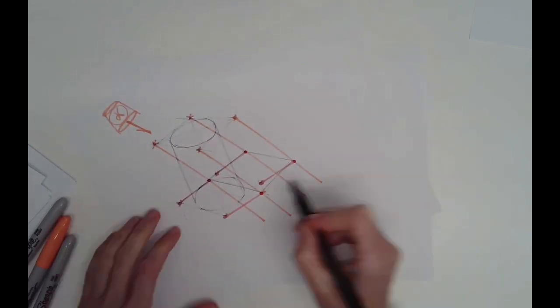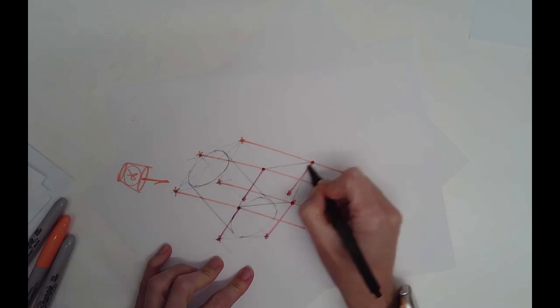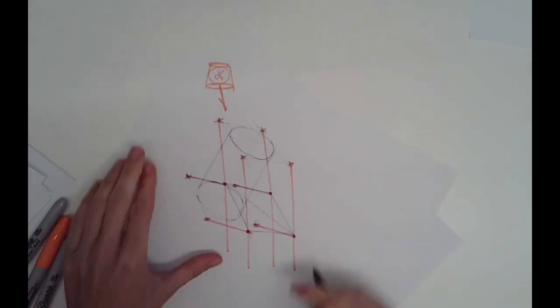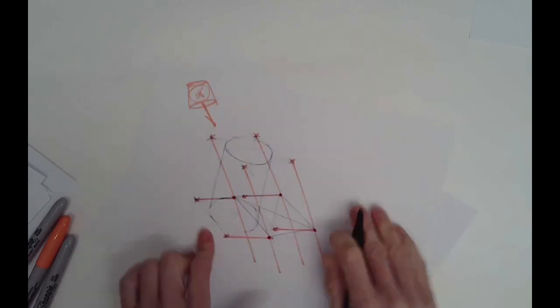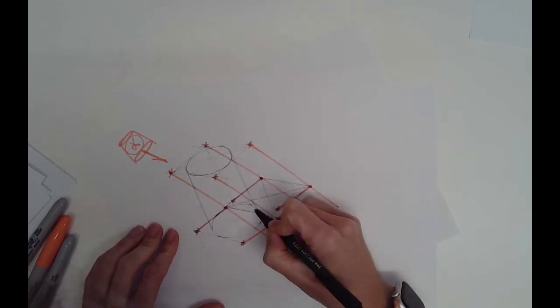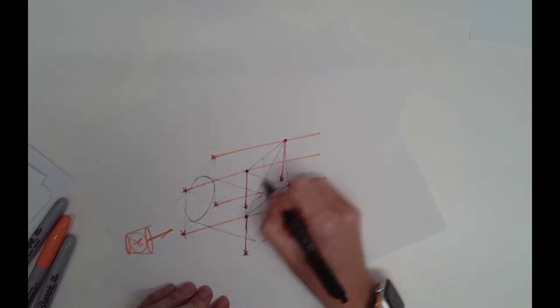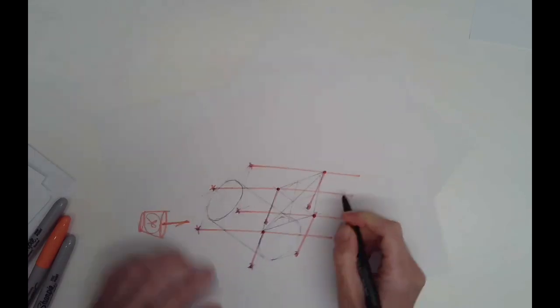And now I'm going to break this up so I can draw an ellipse within this plane that's on the ground. So from here, we're just going to put those arcs in.